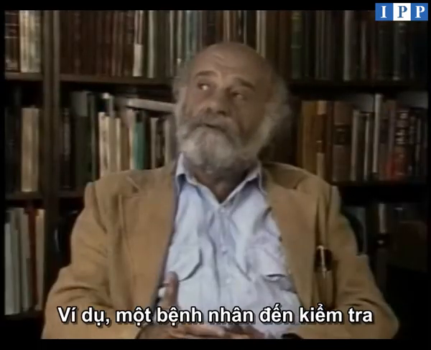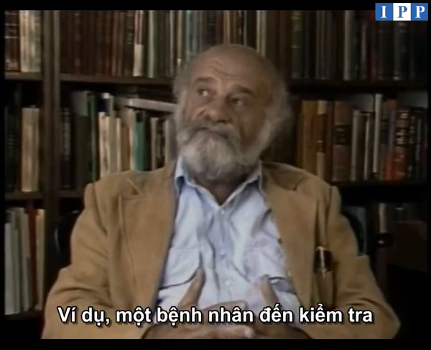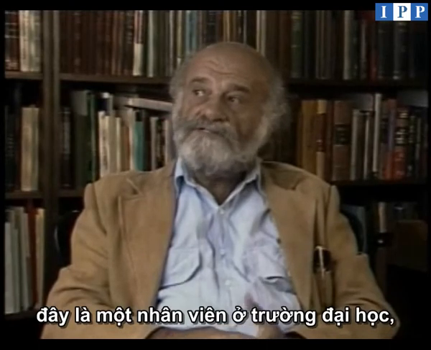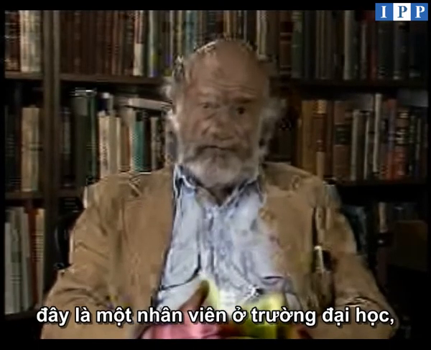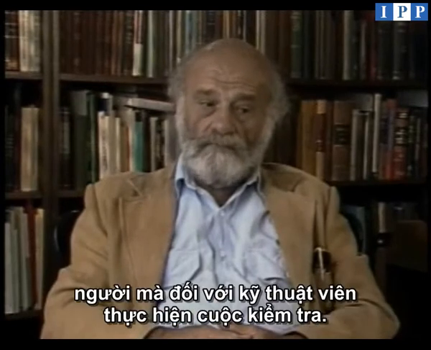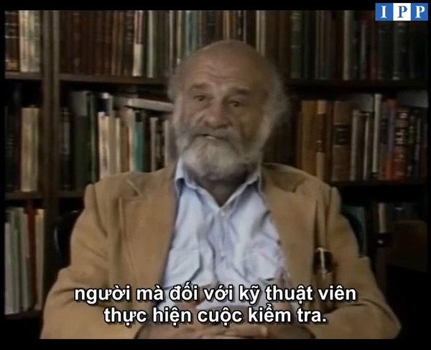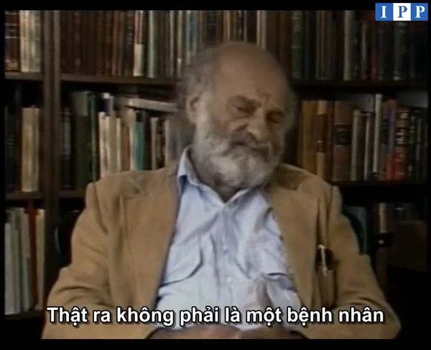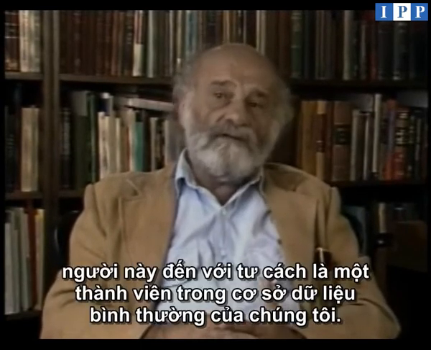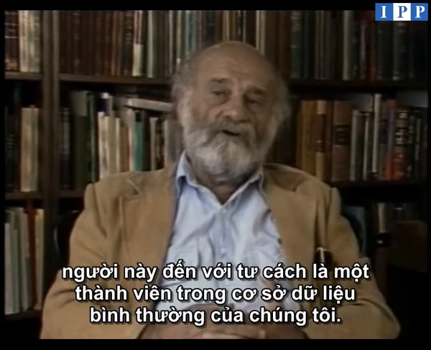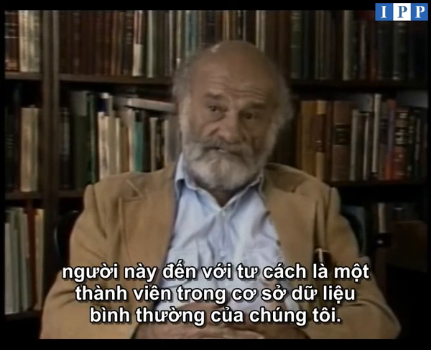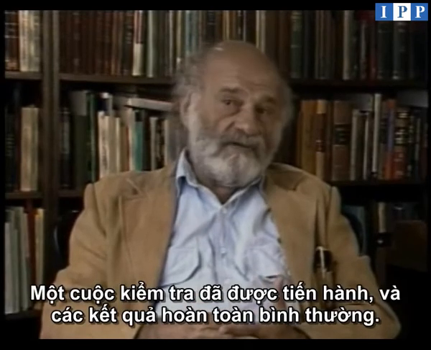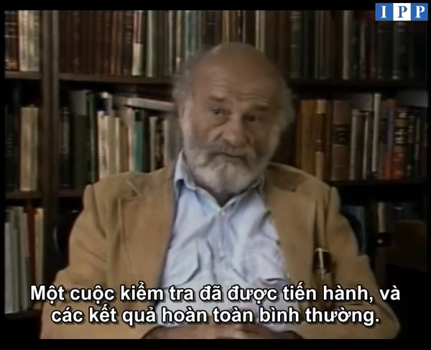For example, we had a patient come in for an examination who was a staff member here at the university, who was known to the technician who was performing the examination. Really wasn't a patient. The person came in as a member of our normal database. An examination was performed and the results were perfectly normal.